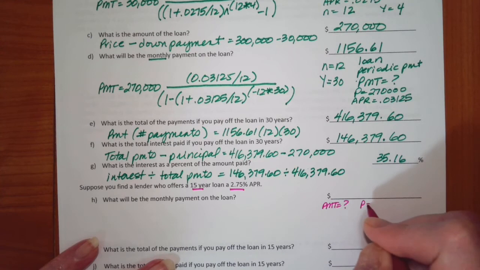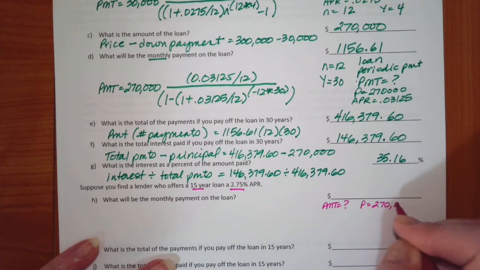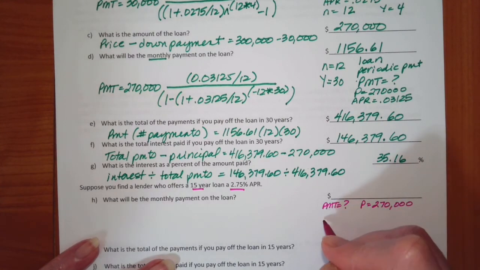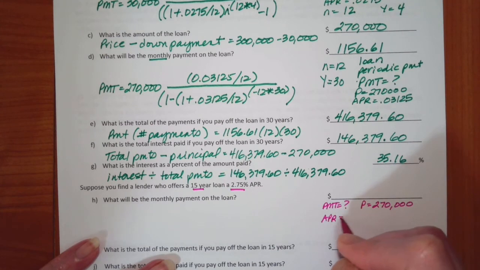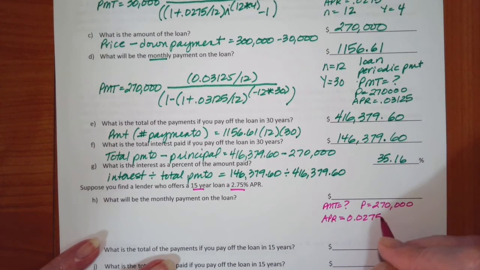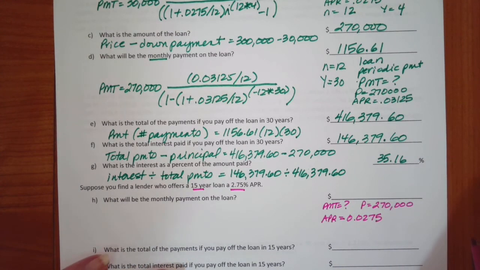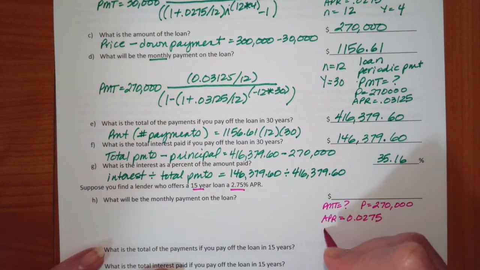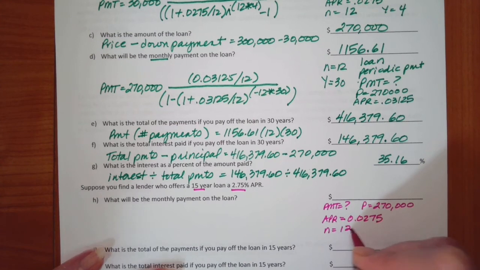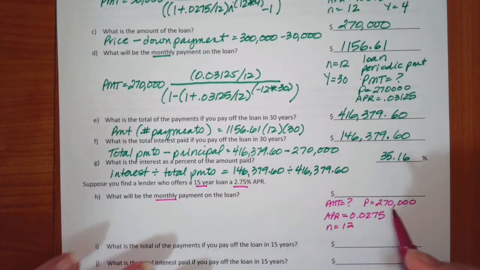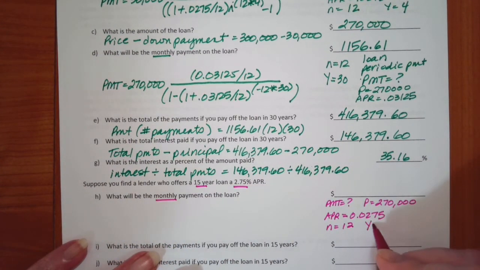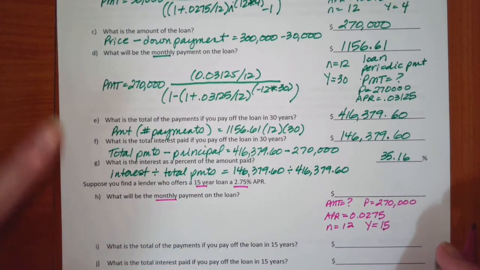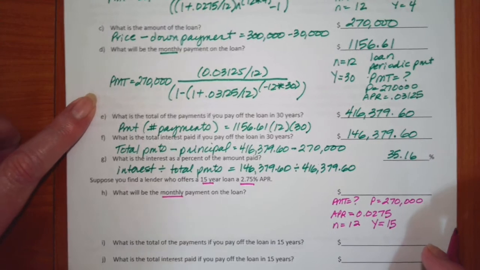I know the principal is $270,000, same loan amount. The APR has changed. It is now 0.0275. The N is 12 because it's still monthly, and the Y is 15. So I'm going to use this same formula here.